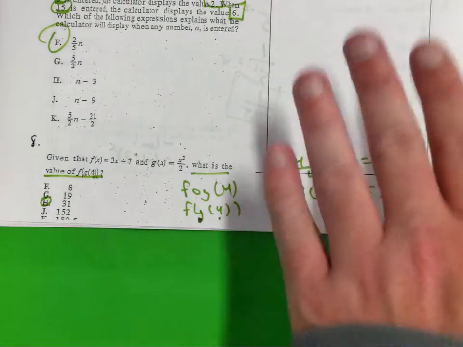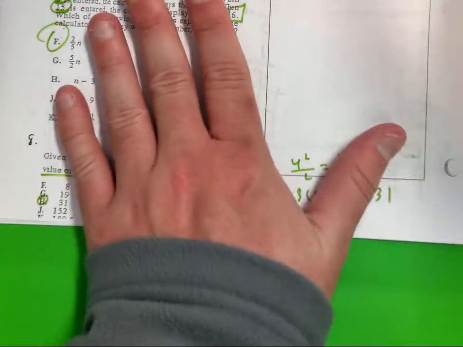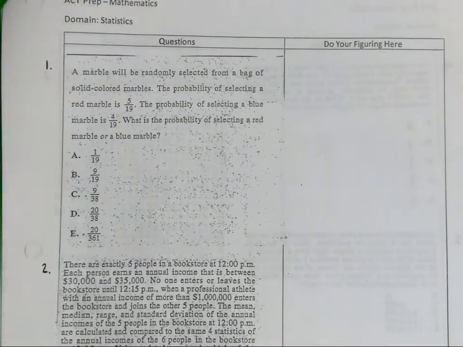I think that we do a pretty good job of these questions right here, so this should be someone's strong point. Now let's turn to statistics. Everybody's least favorite.